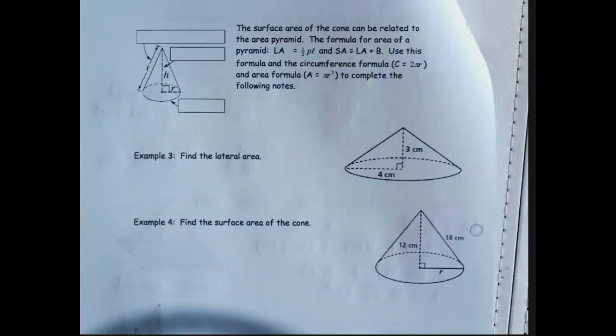Okay, now let's move on to the cone. And as I said, the cone is similar to the pyramid. The only difference is the cone's base is a circle instead of a square or a rectangle, whatever it was on the others. So first thing, let's go look at some vocabulary.